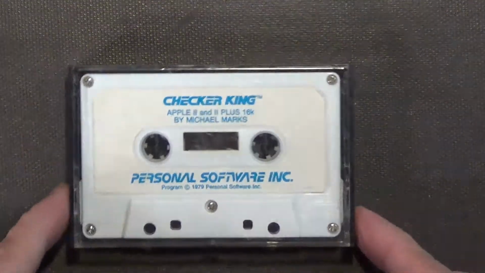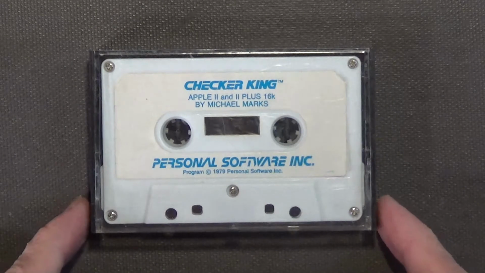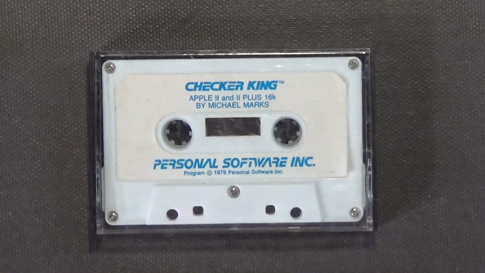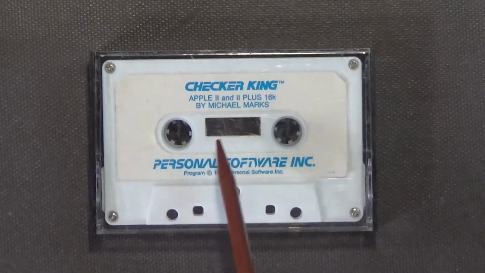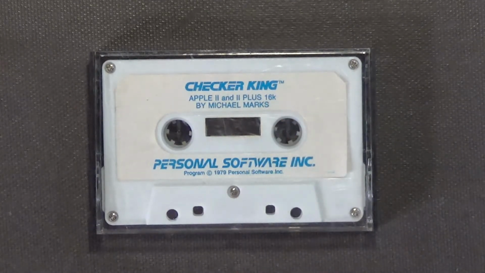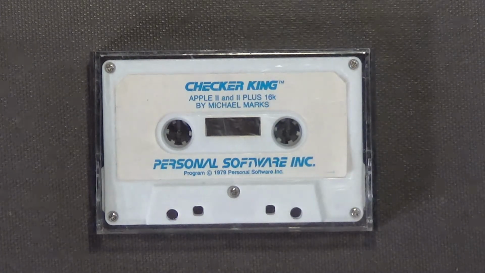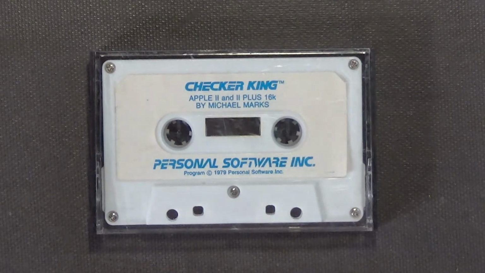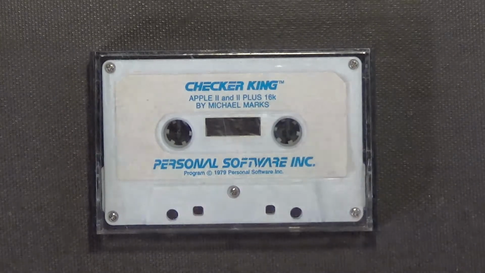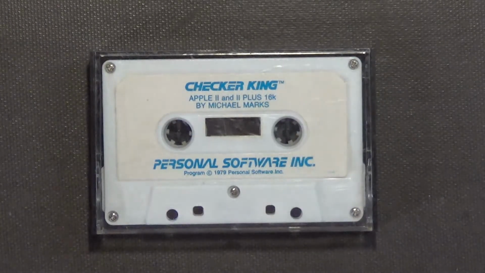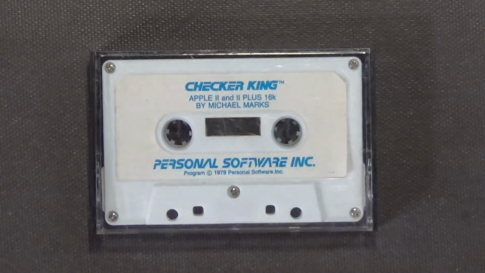And then this here, let me see. It's only a one-sided cassette tape. But this here is Checker King. Apple II and II Plus with 16K of memory. So these are very early cassette games for the Apple computers. And I thought I'd show them because these are actually not common here in the United States, believe it or not. These are much more common over in Europe, especially with the Commodore 64 and the Amiga. Because we're spoiled here in the United States. We've always had disk drives, so we rarely ever use cassette tapes.